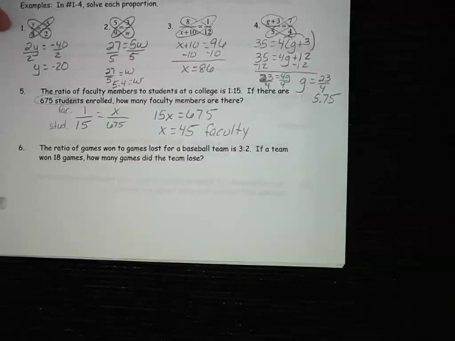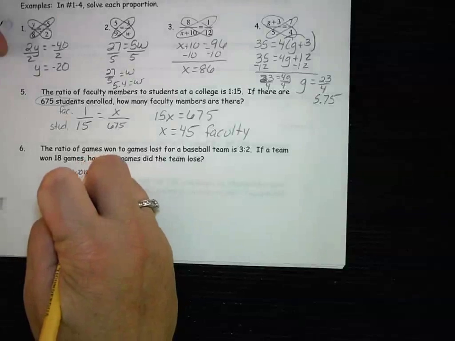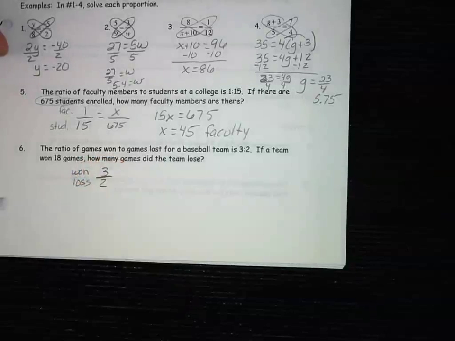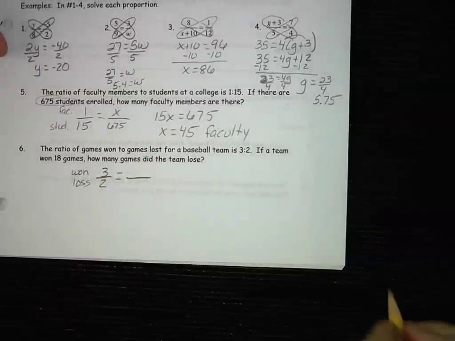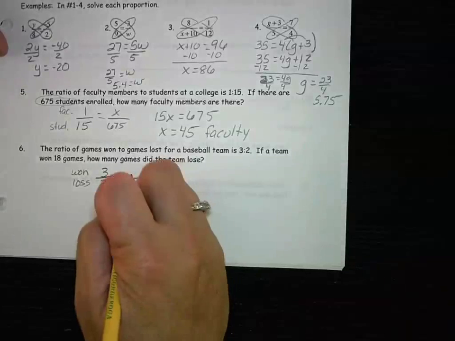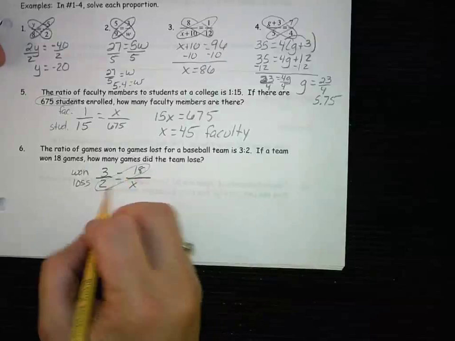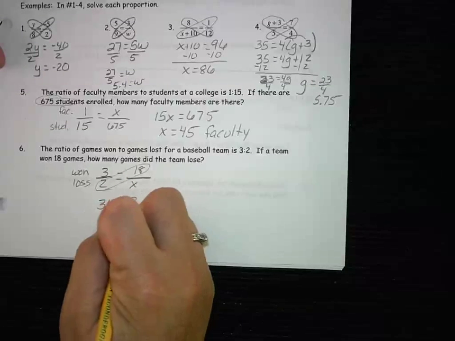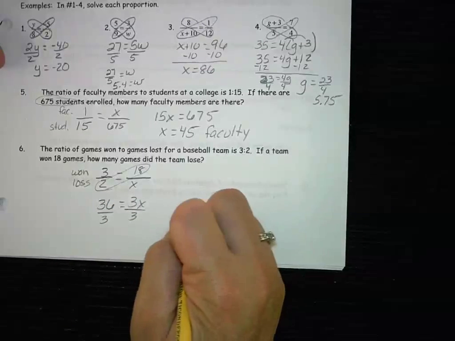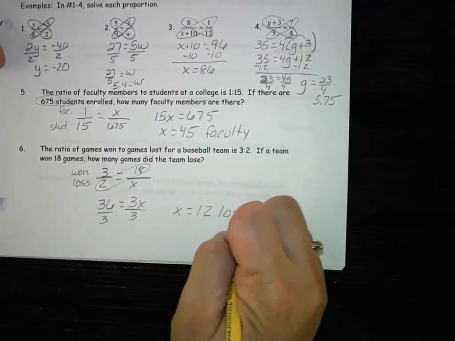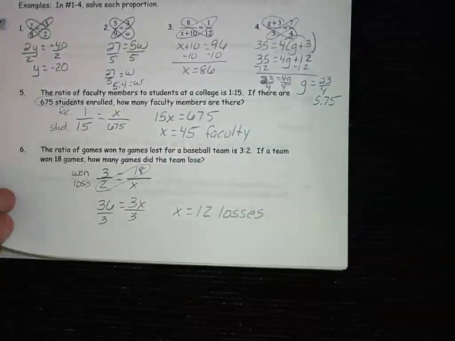Number 6, the ratio of games won to loss is 3 to 2. And again, I'm going to write won and loss. If a team won 18 games, how many did they lose? If they won 18, that needs to go on the top. If you cross multiply, you have 36 equals 3x. Dividing both sides by 3, then x equals 12, and that would mean you had 12 losses.